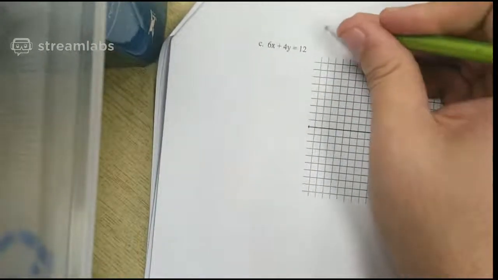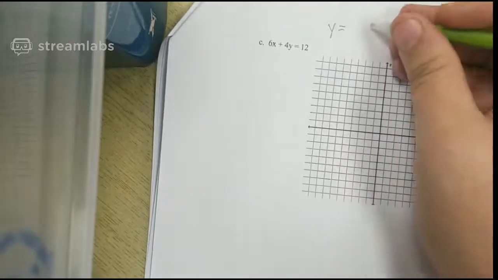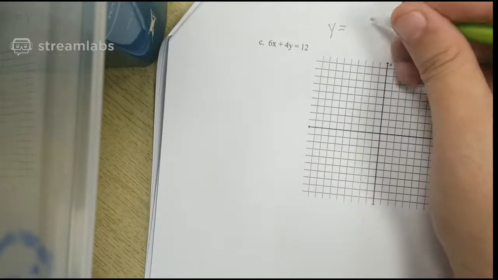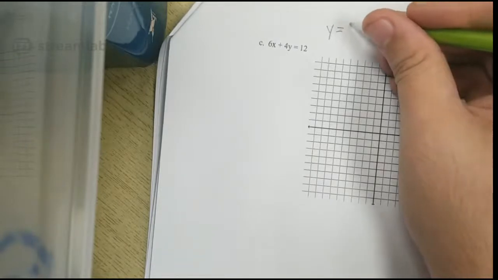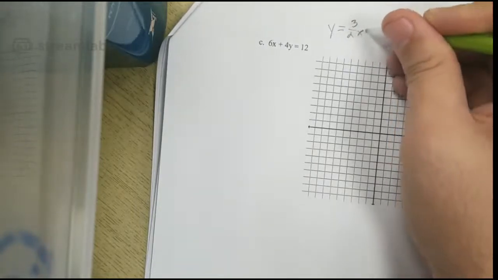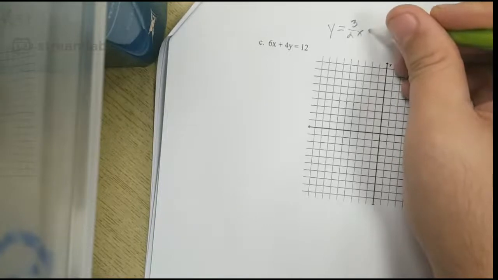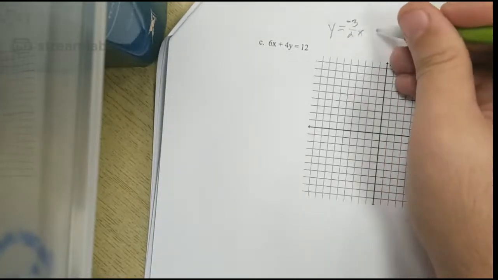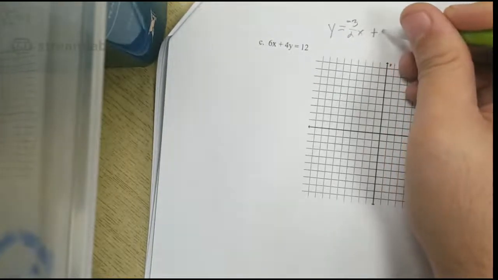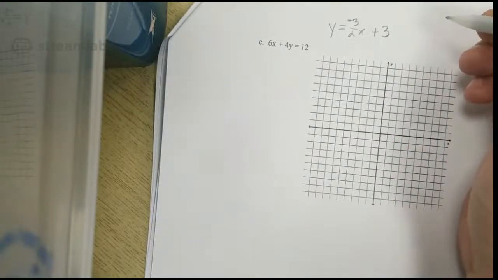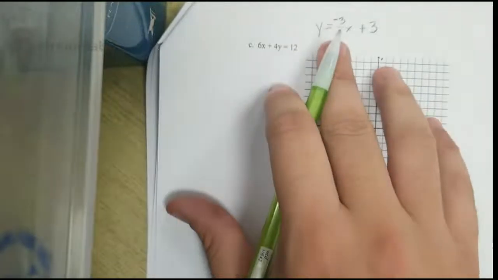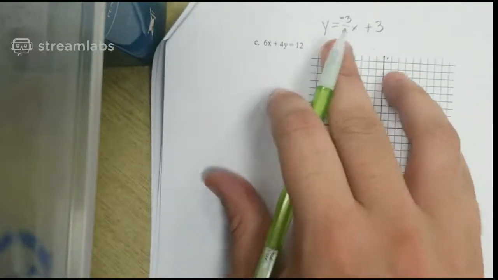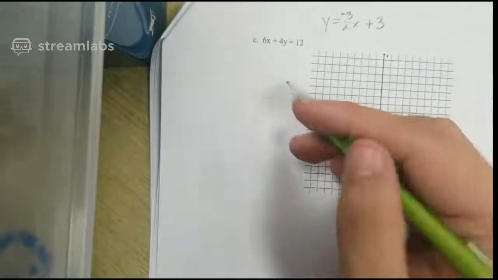And if you do, and I'm just going to do that quickly for you, but I want to show you a different way to graph this. But if you were to do it, it would end up being 3 over 2x, negative 3 over 2x, plus 3. Okay? Let's say you could have done it like that. And if you want to do it like that, that's perfectly fine. I just wanted to write that so people could check their work if they did it this way.